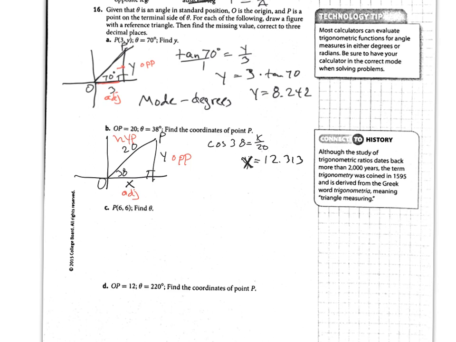Now we're going to do y. So now we're going to do opposite and hypotenuse, which is sine. So sine of 38 is equal to y over 20. Put that in the calculator. I have these switched. This is 12.313. This one, X, is really, sorry about that, 15.760.